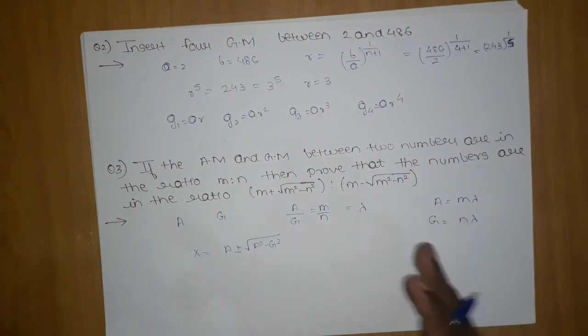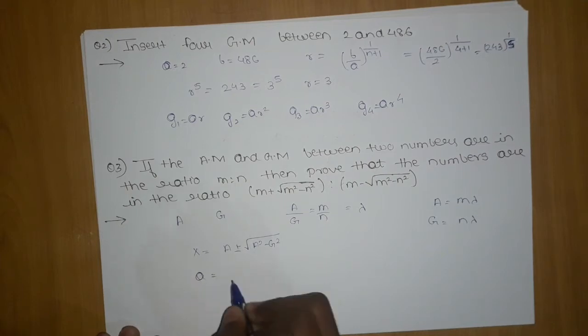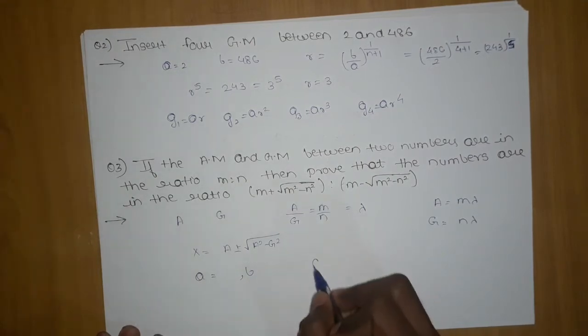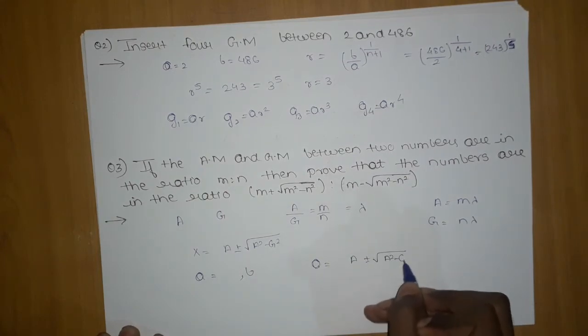So doesn't it remind you of the quadratic equation roots? So we have found a relation. Here, if I say that a and b are the two numbers, then a will be equal to a plus minus under root a square minus g square.